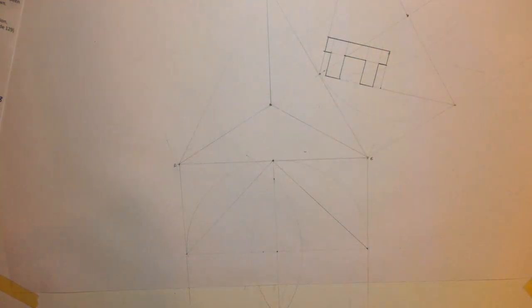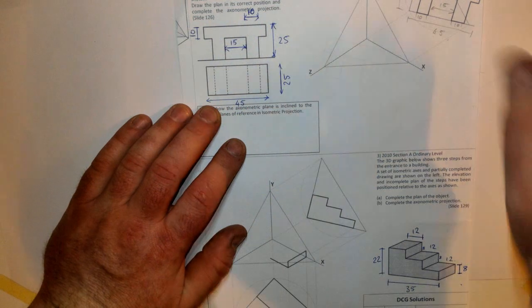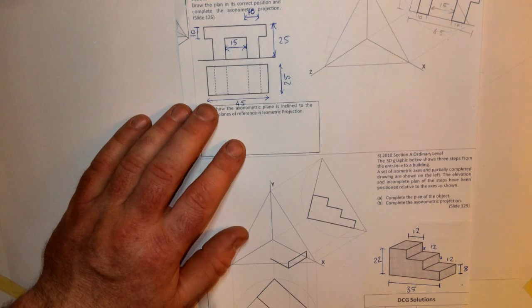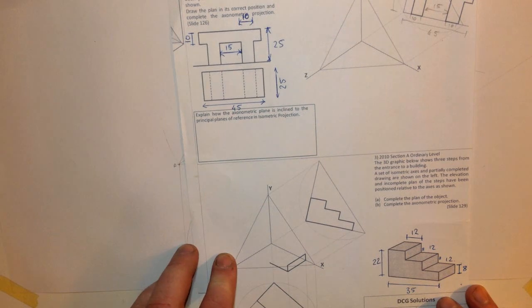How's the plan? So this is actually telling me to draw a plan. Draw the plan in its correct position and complete the axonometric projection. The plan, you know, not too tough now. Handy enough to draw the plan. The orientation, I'm just trying to think about it.